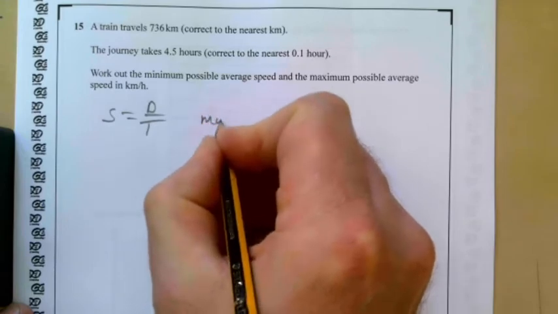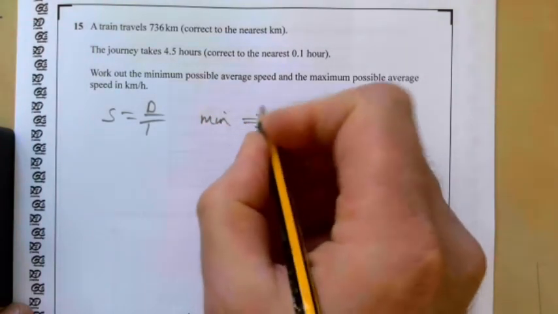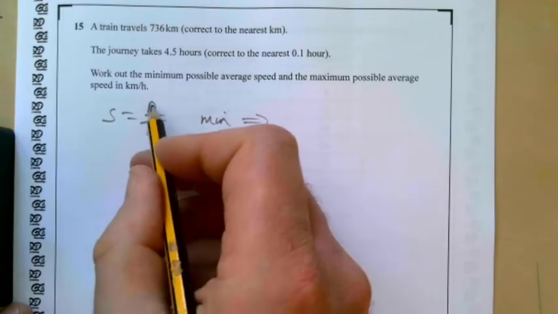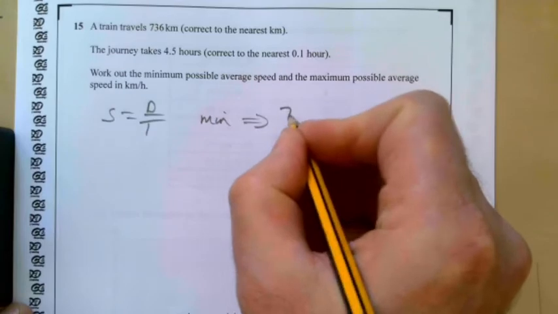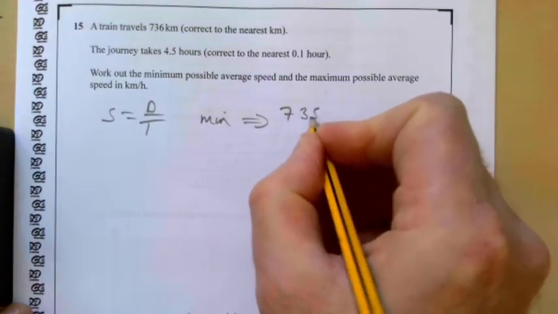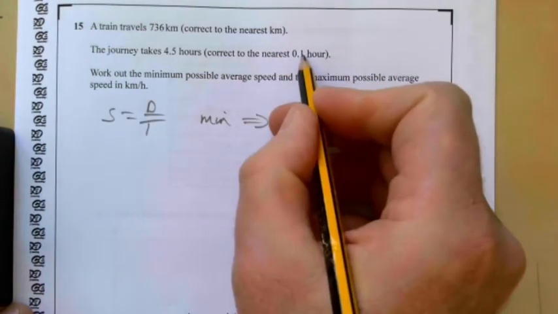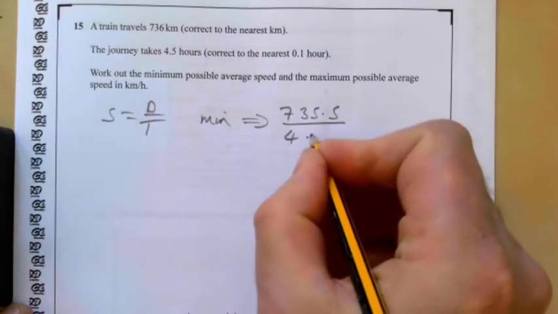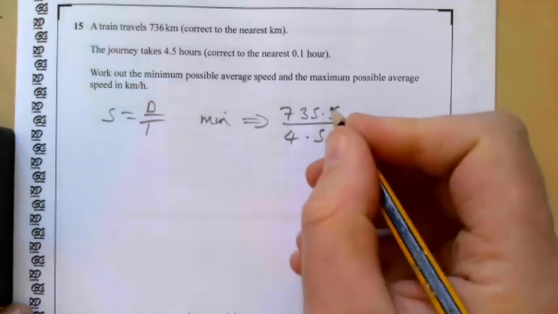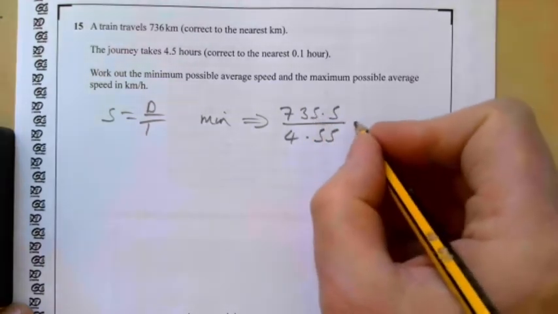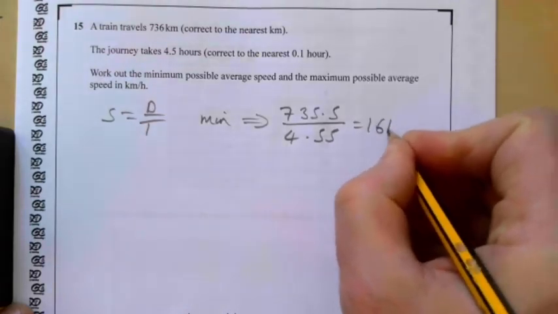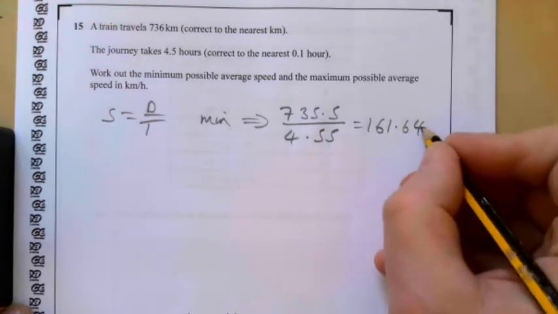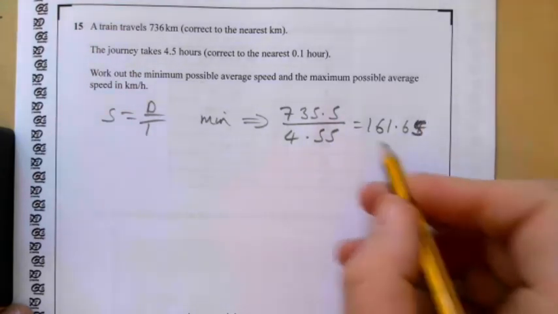And for our minimum, we are going to want the smallest value here and the biggest possible value here. So the smallest value that this could be is 735.5, and then this is to the nearest 0.1, so the highest it can be is 4.55. So if we divide those two, we get 161.4, 0.64, no, 65 I think. So that is our minimum.